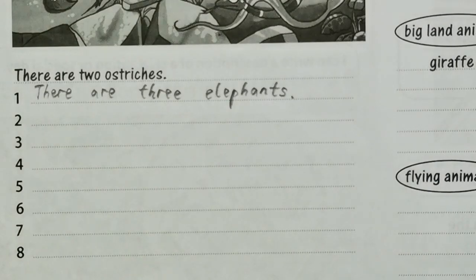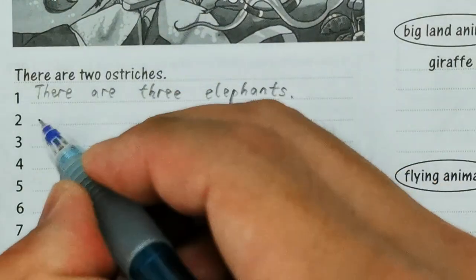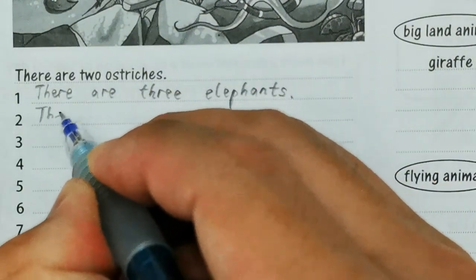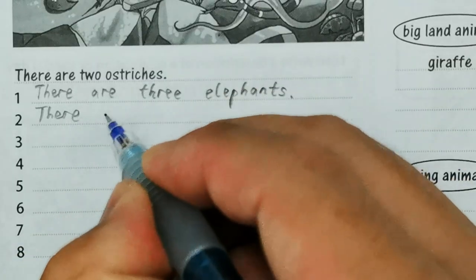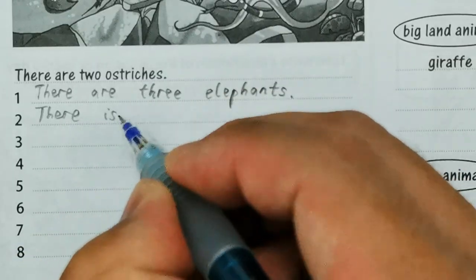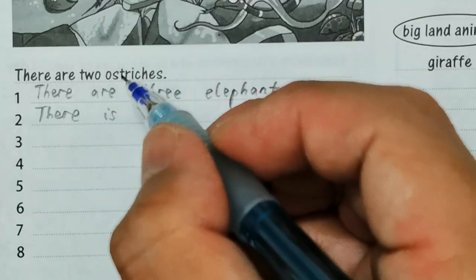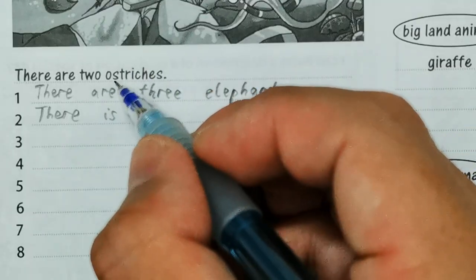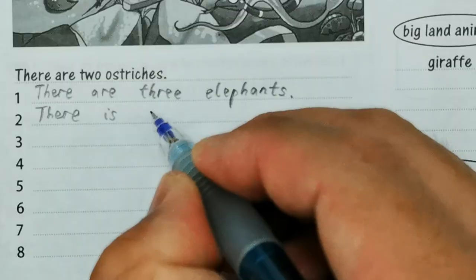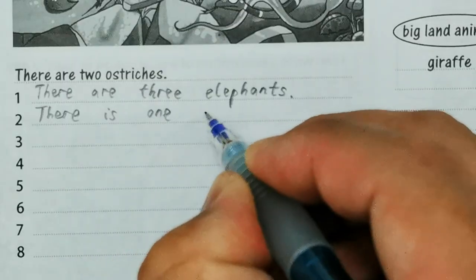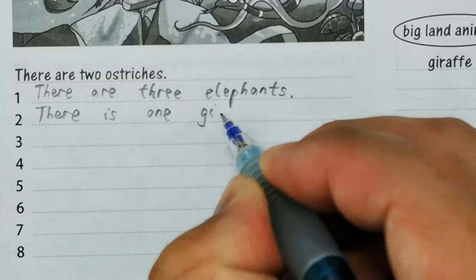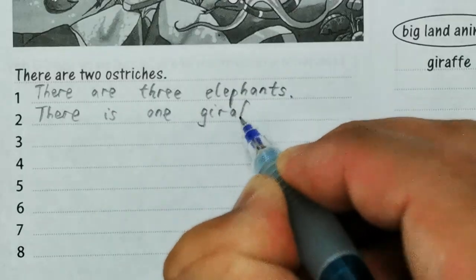And then number 2, giraffe, so only one, so there is. So for singular now you use is here, so as compared to number one, so there is one giraffe. So giraffe, double F.